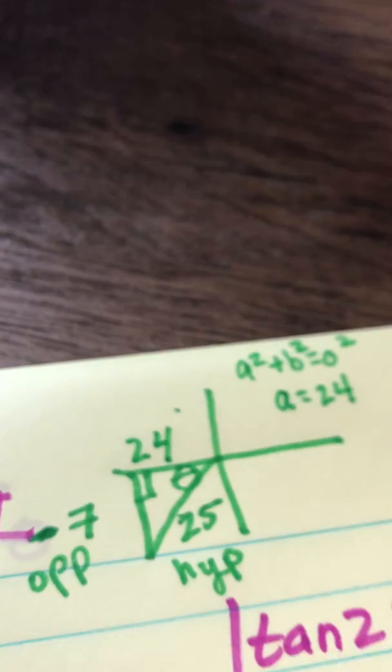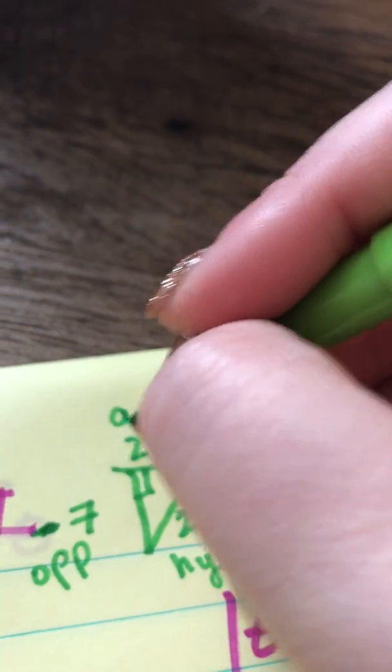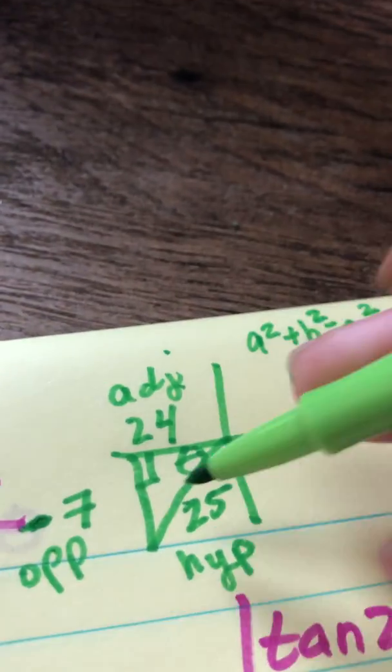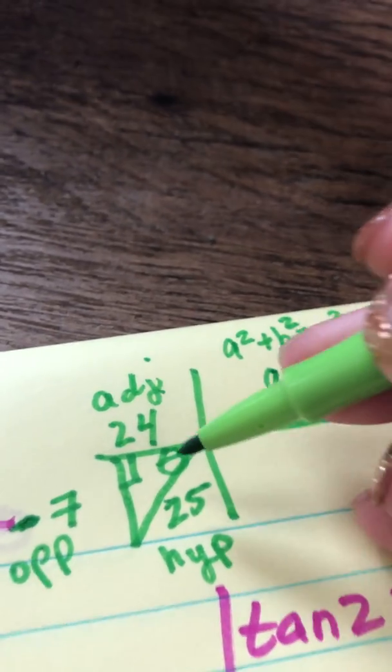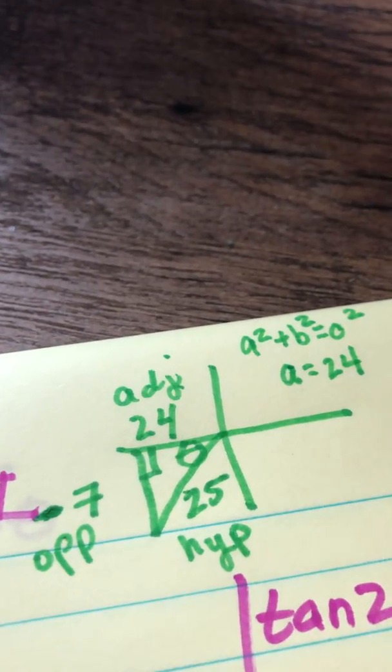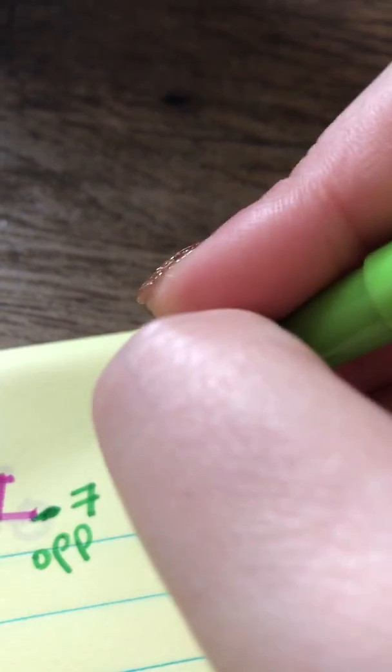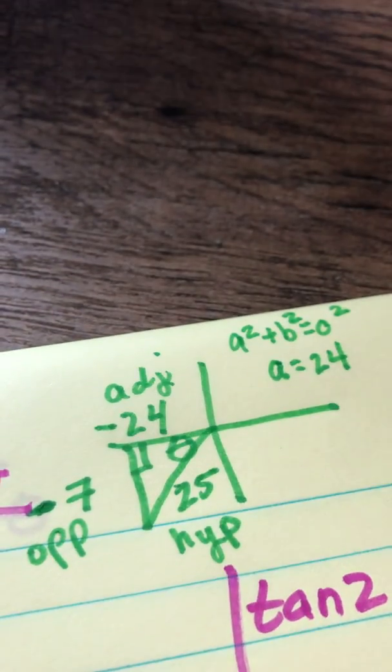So there's a 24 over here. This is our adjacent, but think about it. Should this be a positive or a negative 24? It should be a negative because it's over here on the left-hand side. Yay.